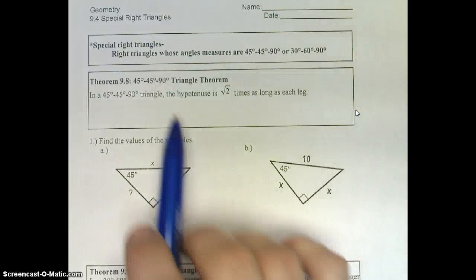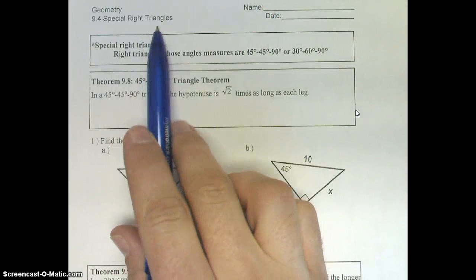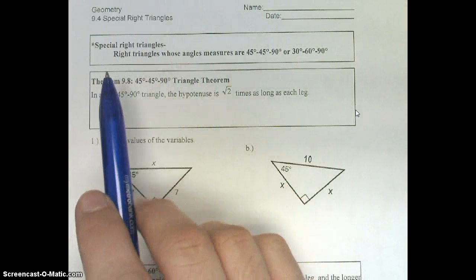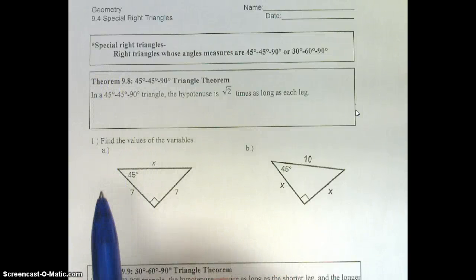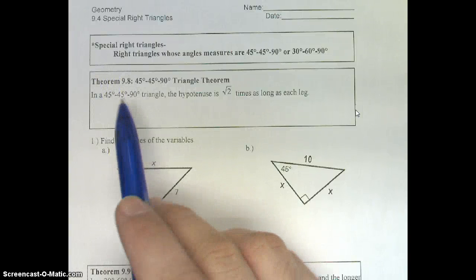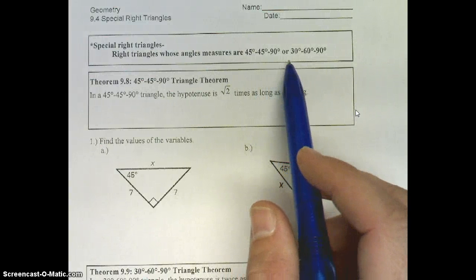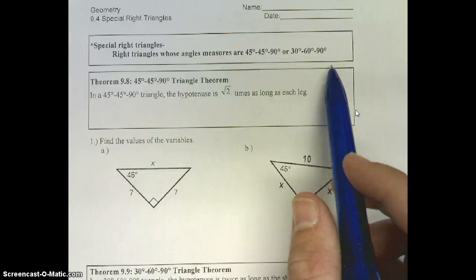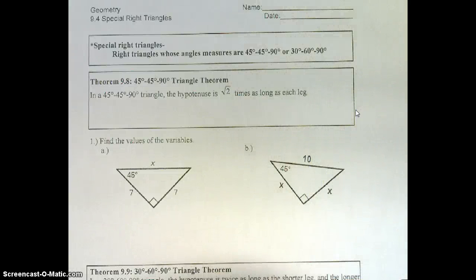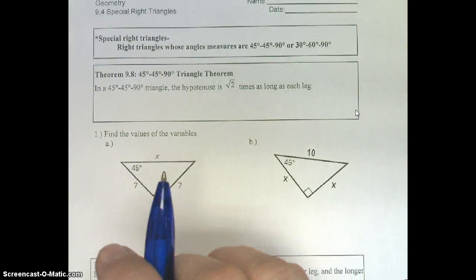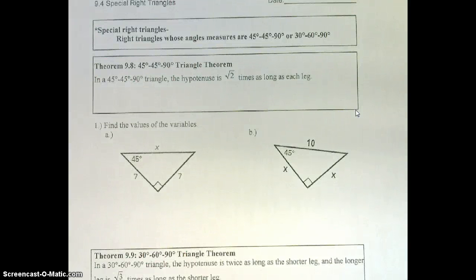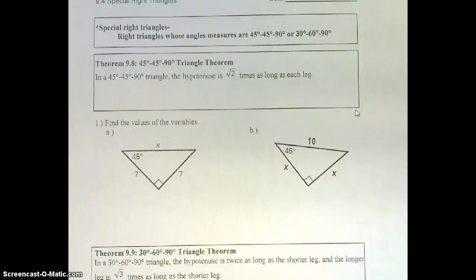Here we go. There are 2 special right triangles. Okay, special right triangles are unique and have a lot of cool properties that go along with them. The first one is a 45-45-90 degree triangle, and the second one is a 30-60-90 degree triangle. Okay, these are the 2 big ones. And we've been talking about our last chapter all about ratios. Well, with these special right triangles, we have special ratios.